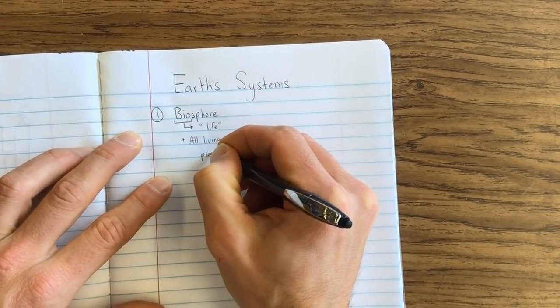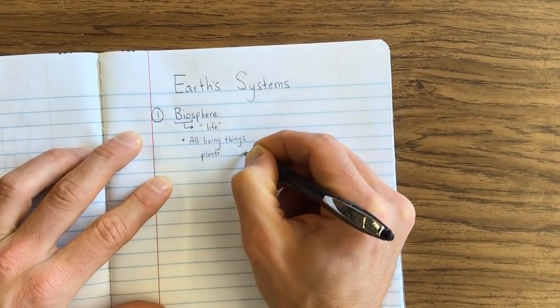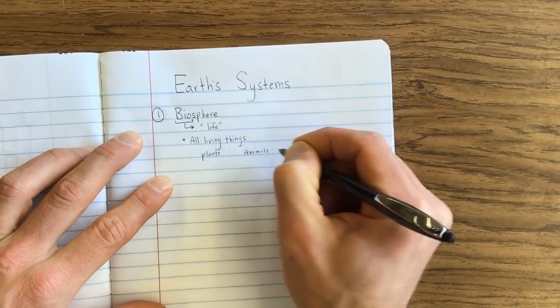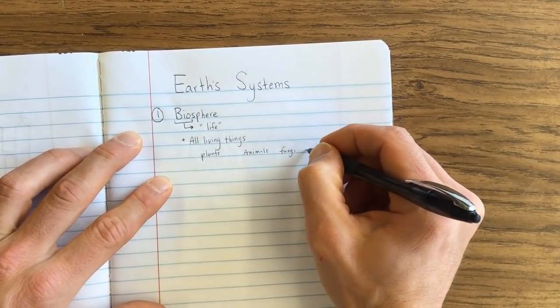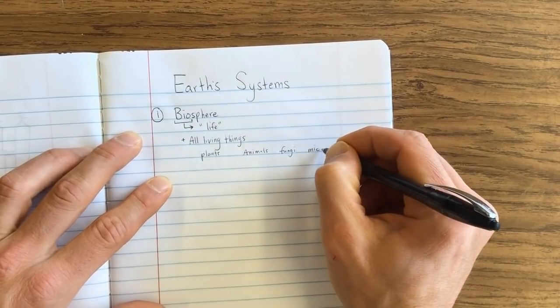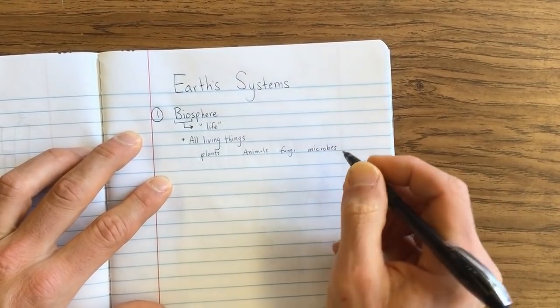So these are plants, animals, fungi, microbes even, like bacteria, and some would argue viruses as well.